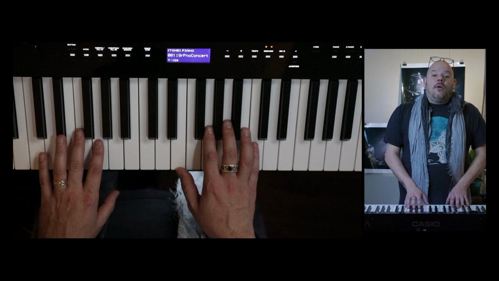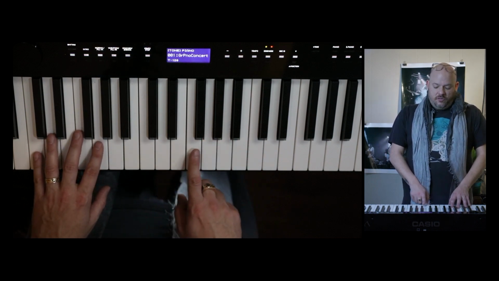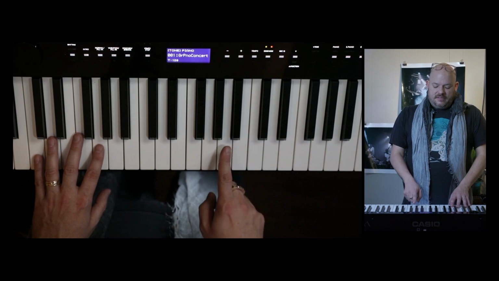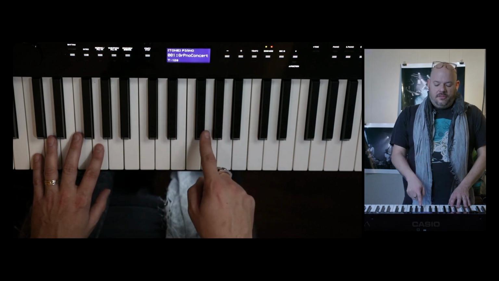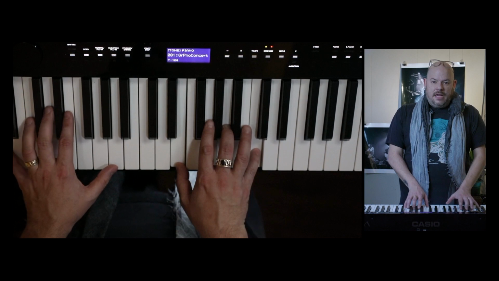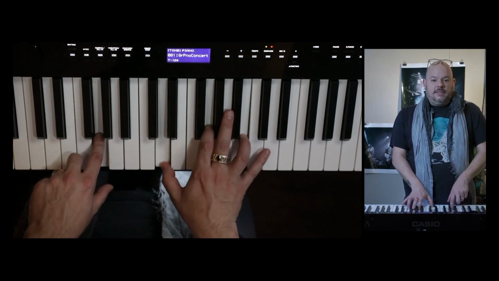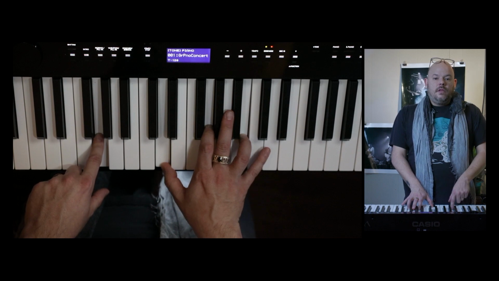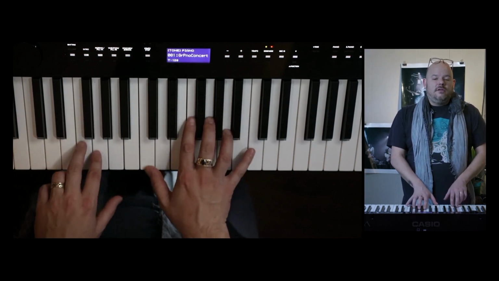And now our bridge is going to be 1, 2, 3, 4, 5, 6. We're going to play 6, then 2, then 3. A minor, B minor, G. And then we would play our chorus again, twice.